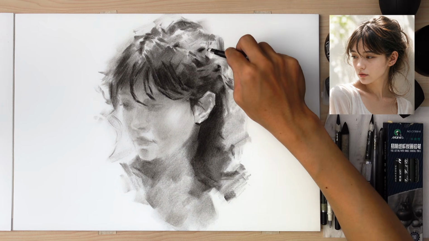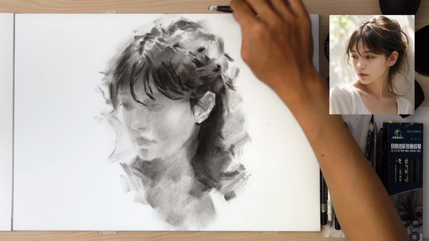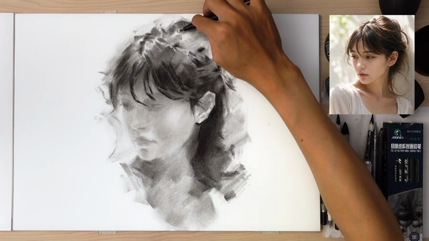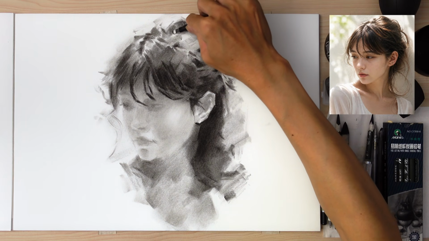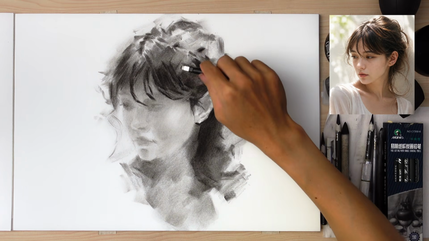Of course, everything needs to be done in moderation. It is very easy to overdo these textures and suddenly the hair starts feeling crowded. What I usually do is look for interesting shapes that already exist and simply enhance them.